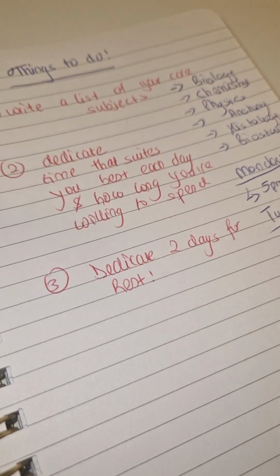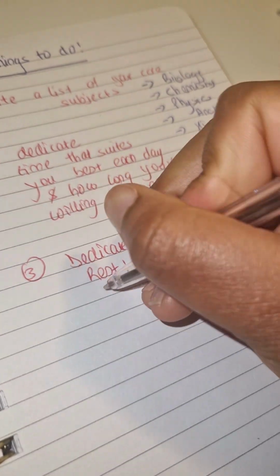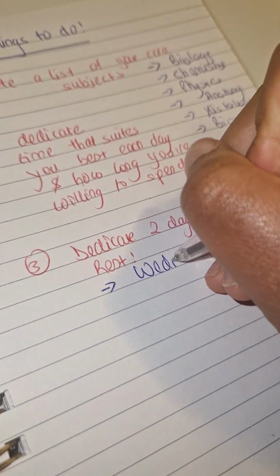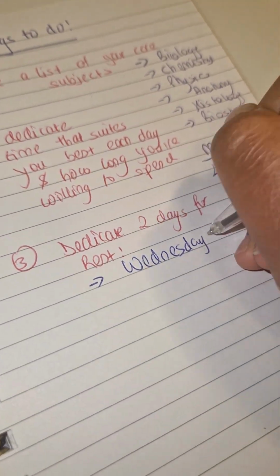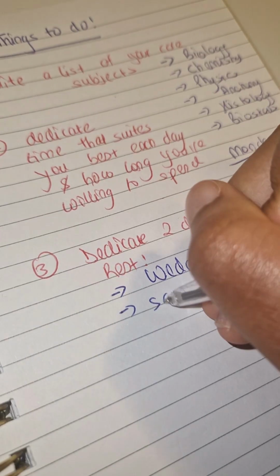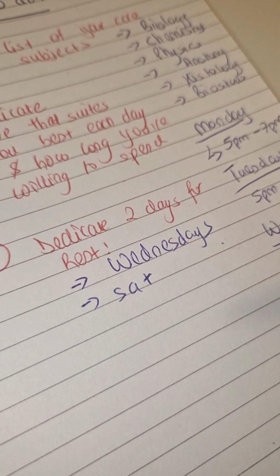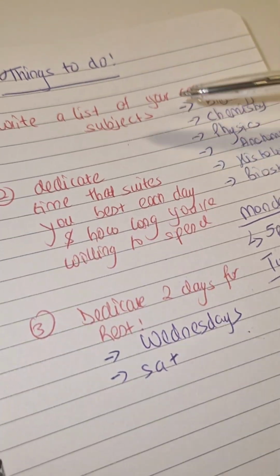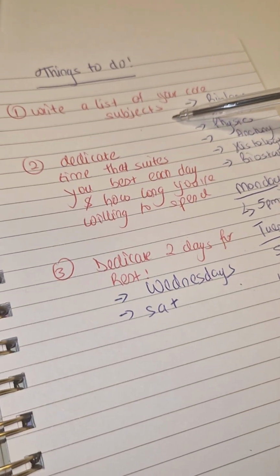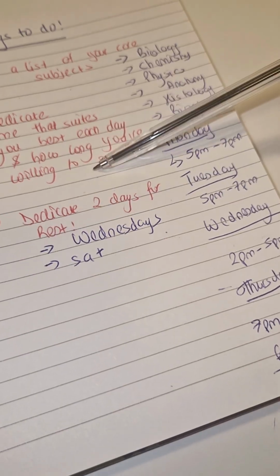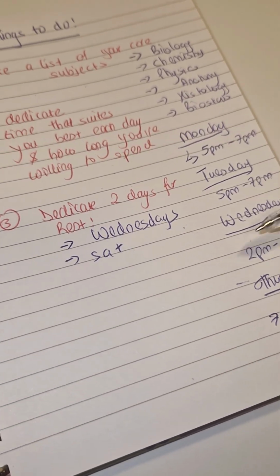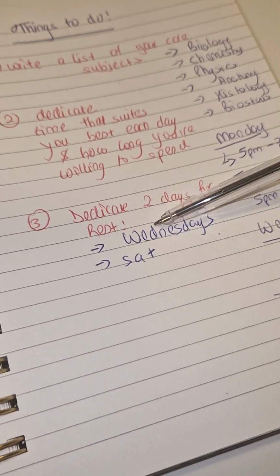Next, you need to dedicate 2 days for rest. So I like Wednesdays, so on Wednesdays I'll be doing nothing, and I'm gonna dedicate Saturdays for rest. But it can be whatever you want, as it gives you something to look forward to. So now we've written our list of core subjects. We have dedicated the time that suits us on each of the specific days of the week, and we have dedicated 2 days for rest.